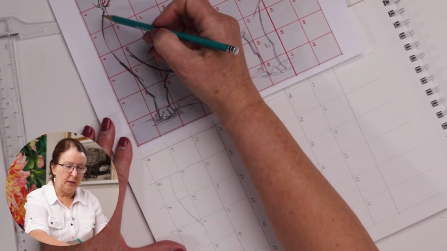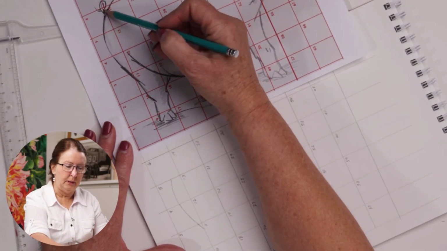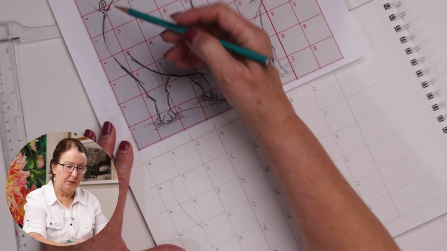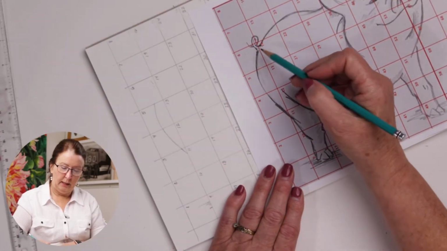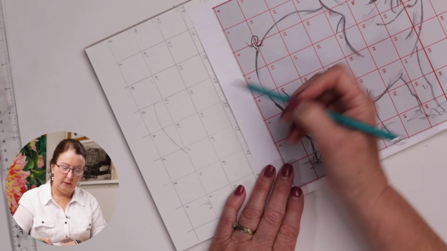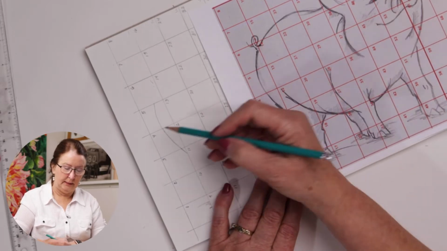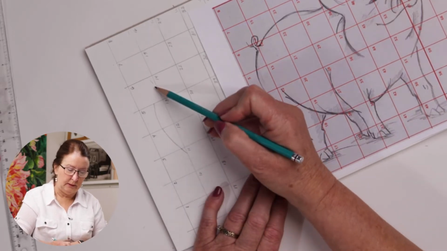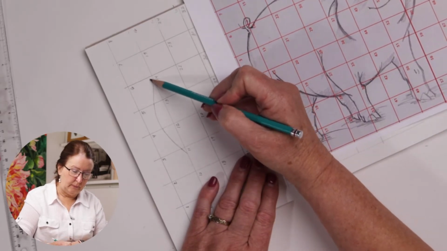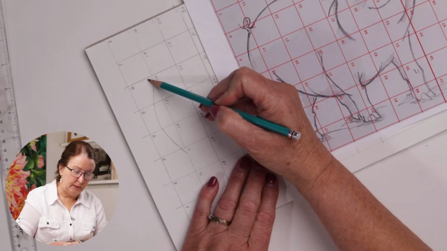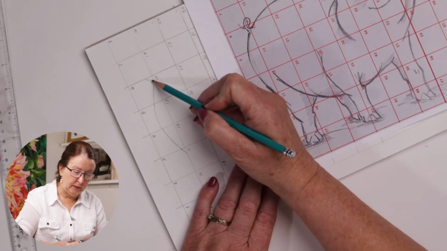So I'm not going to look at the tail per se, I'm just going to look at what's in box number 6. We want to look at the negative shapes, which is right through here, and we want to look at the shape right here, but not worry about it being a tail, just worry about the shapes that we actually see. So we're going to go ahead and draw that in, and we can see that it comes up like this. And then we've also got a little bit of a line right here.